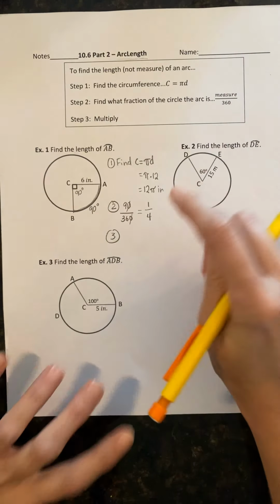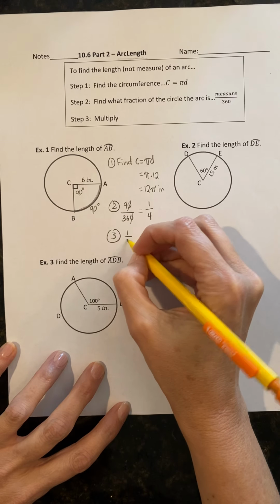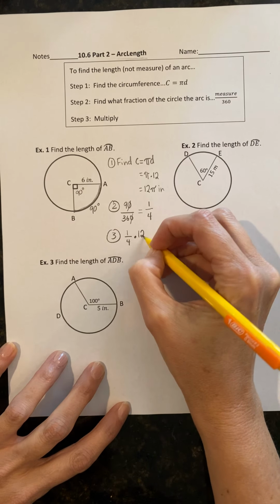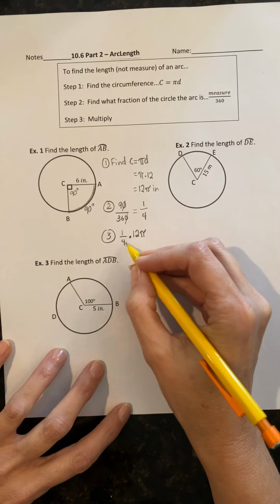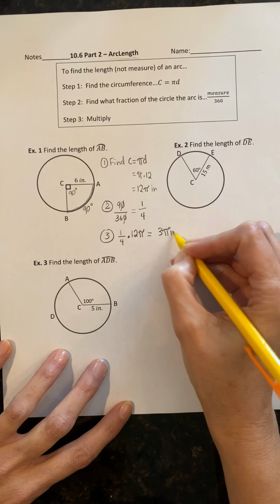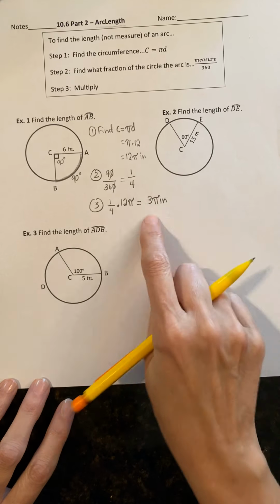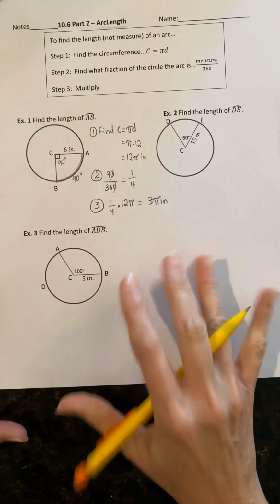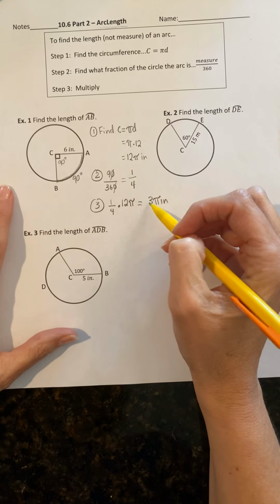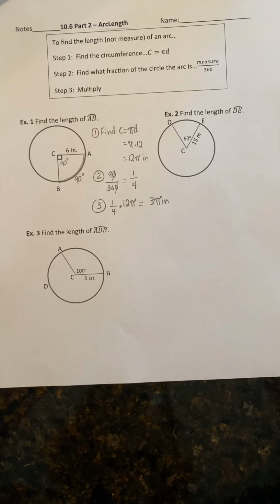So the last thing is you just find 1/4 of the whole circumference. 1/4 of the circumference is 3 pi. So 3 pi inches. That answer is an exact answer, and it's a perfectly fine answer. People don't like it, though, because you can't pick up a ruler and measure 3 pi inches.